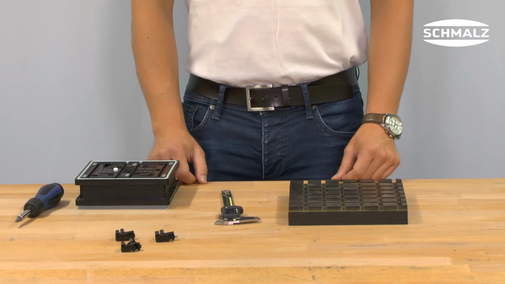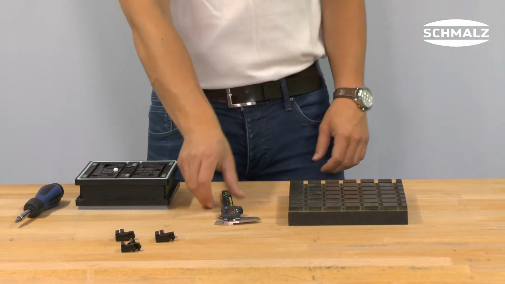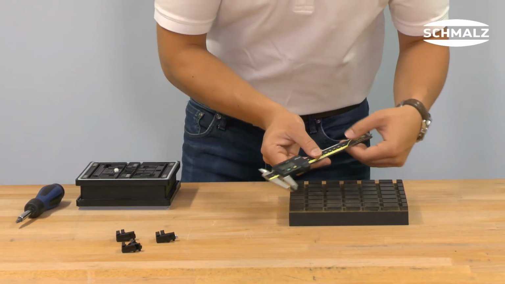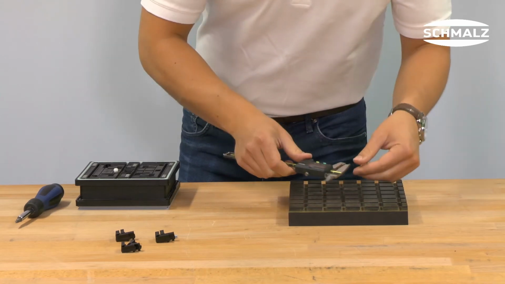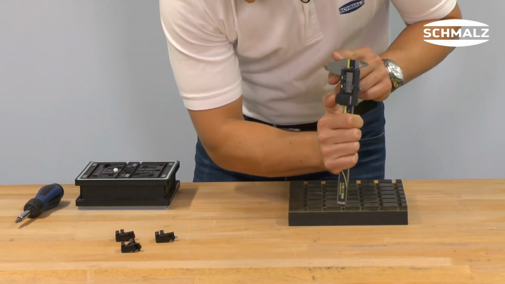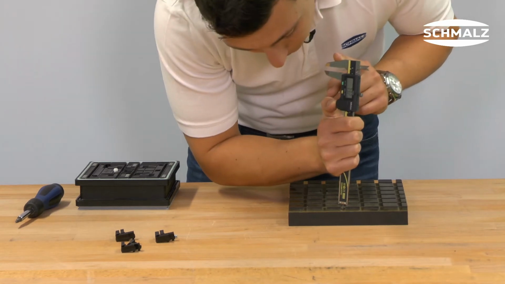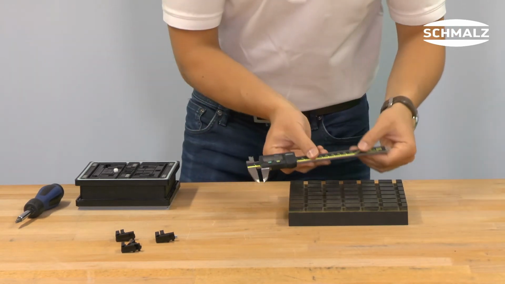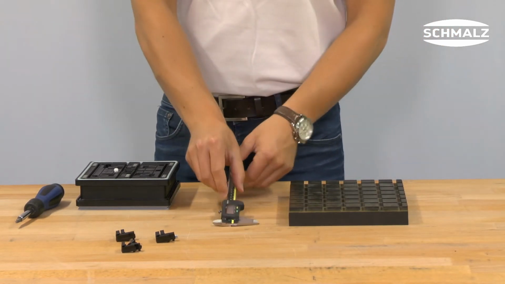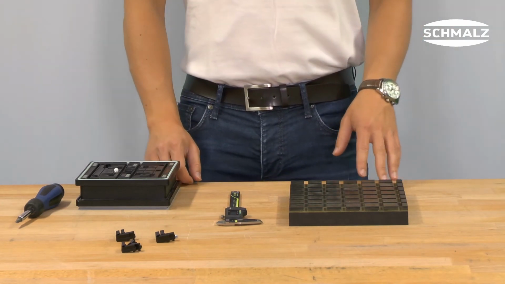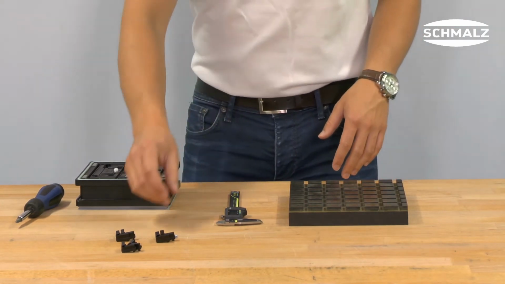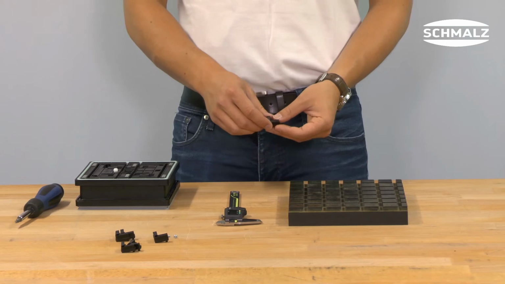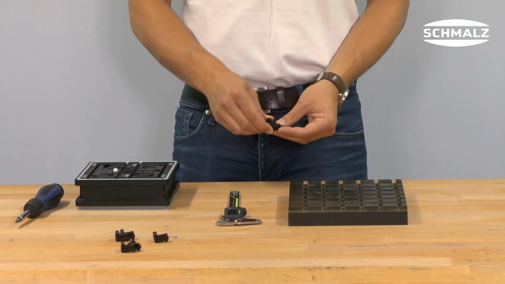The next step is to measure the groove width and the groove depth. Go ahead like this to measure the groove width. And like this to measure the groove depth. The groove width associated with the bracket is injected as an aid into the plastic part. In this case we need a bracket for a groove width of 6.5 millimeters.